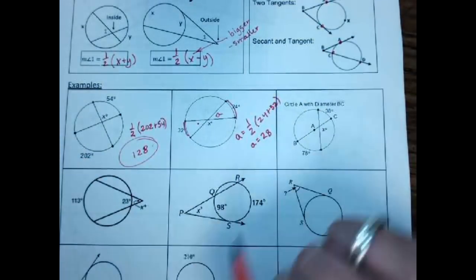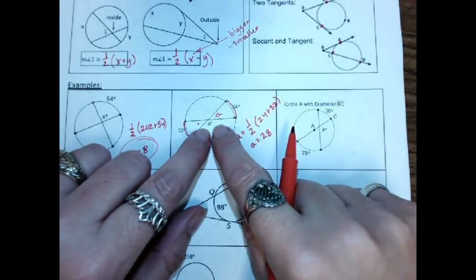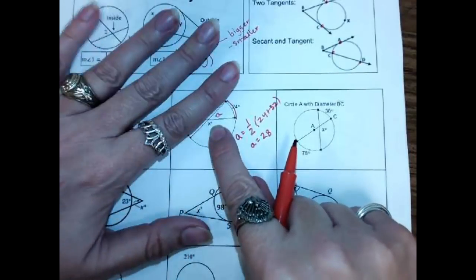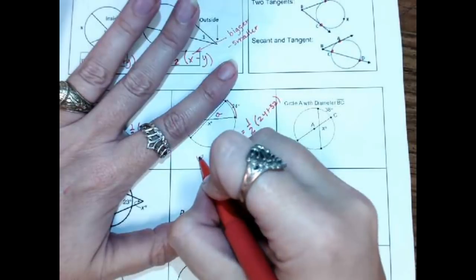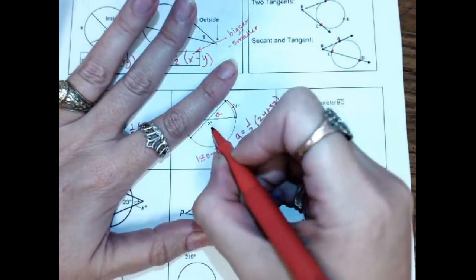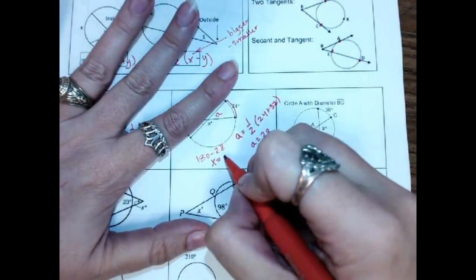But that's not what it asked me for. It asked me for x. So now how do I get x? Well, this makes a straight line, so those two add up to 180. So now I need to do 180 minus 28 to find that x equals 152.